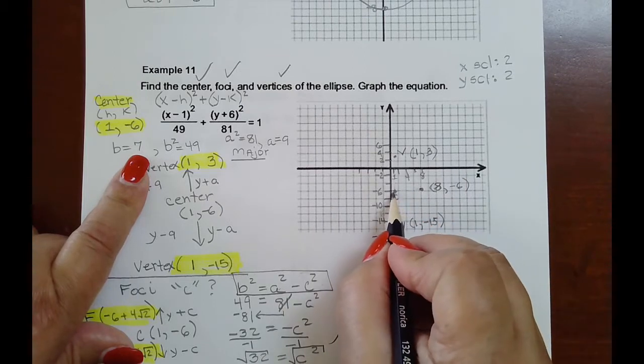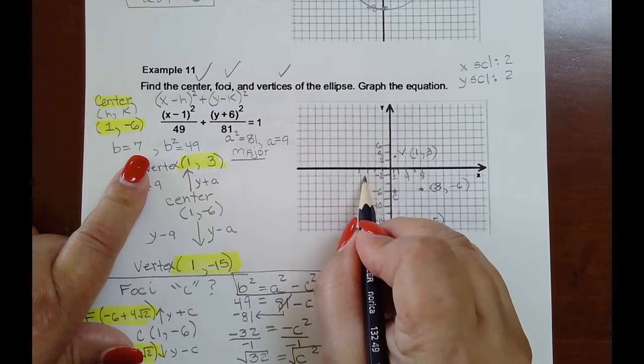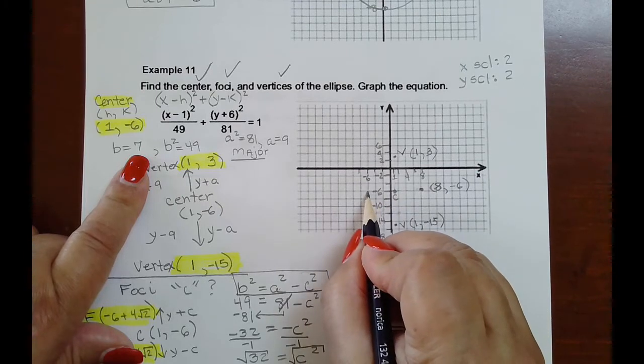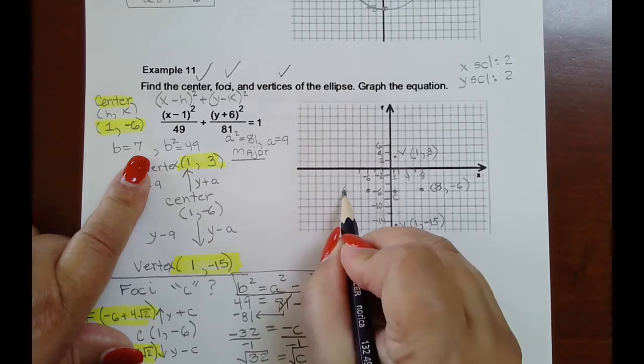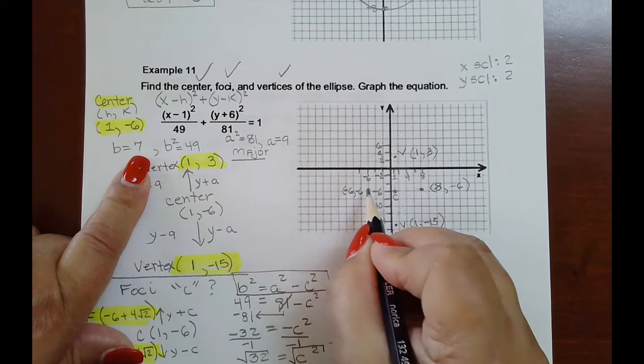Okay, 7 spaces. Once again, you're moving 1 to get to the y-axis, and then you'd have to move 6 more spaces. 2, 4, 6. And that would put you at your other co-vertex, -6, -6.